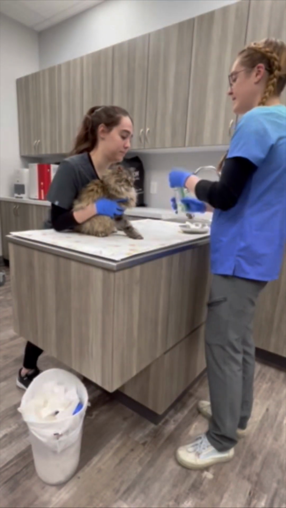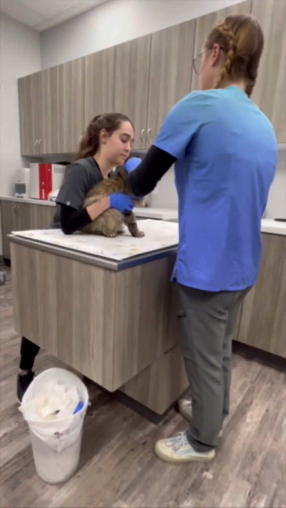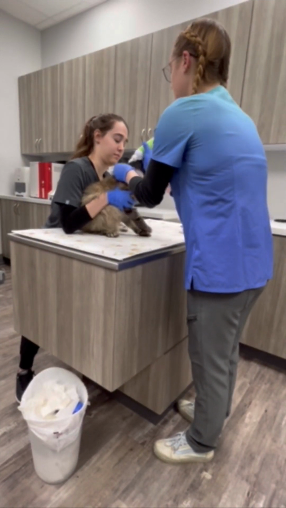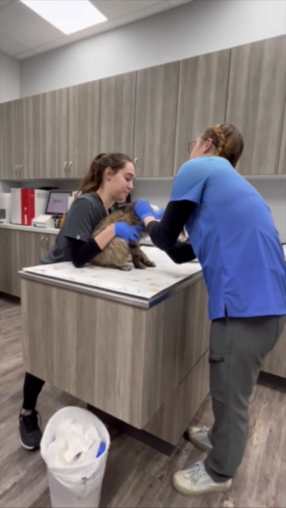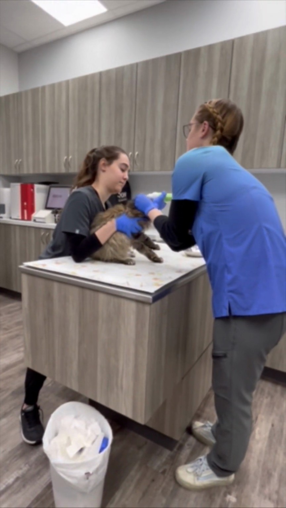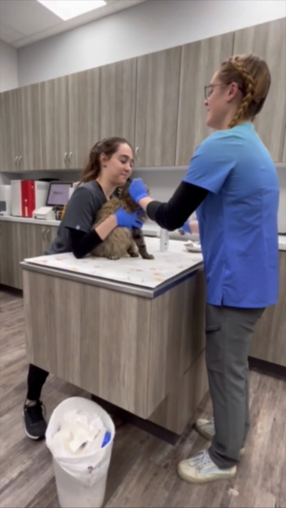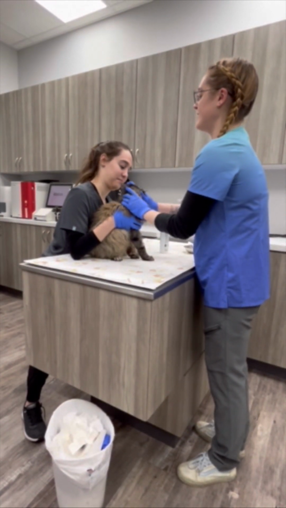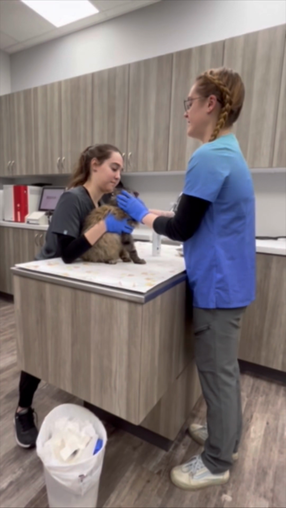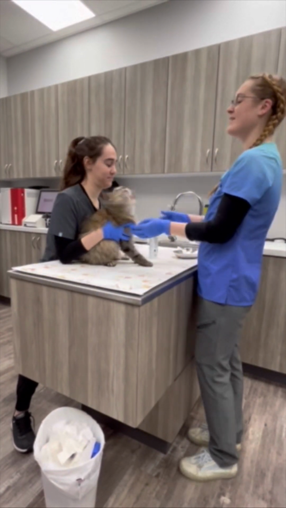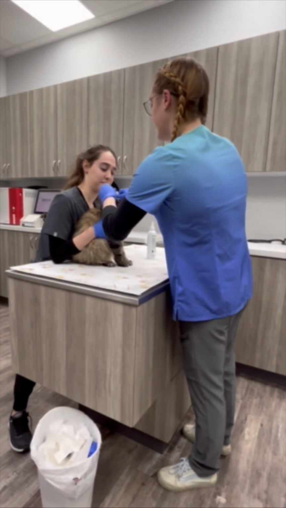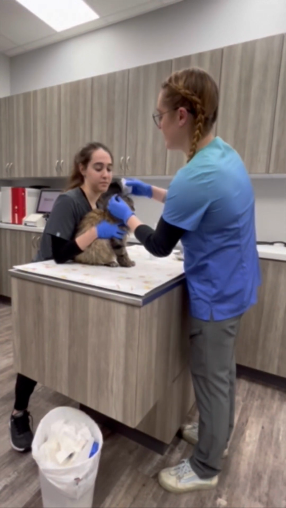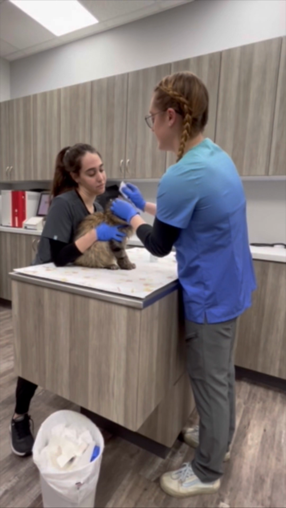And then I'll be repeating this on the right ear. Again, 1 to 3 ml of fluid. Massaging the external ear canal to work the fluid into the ear, letting her shake, and then again taking a sterile gauze to wipe the external ear canal and the pinna clean of any excess solution.